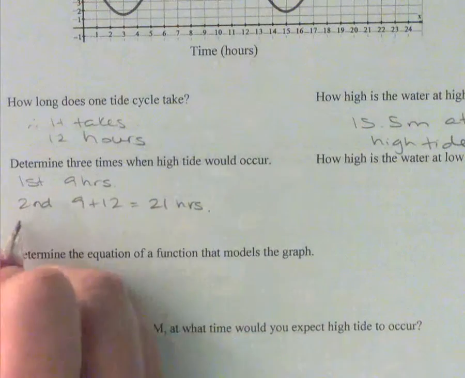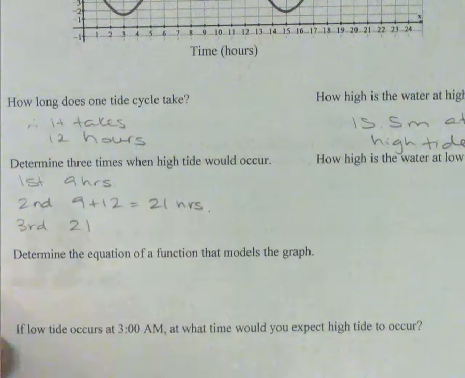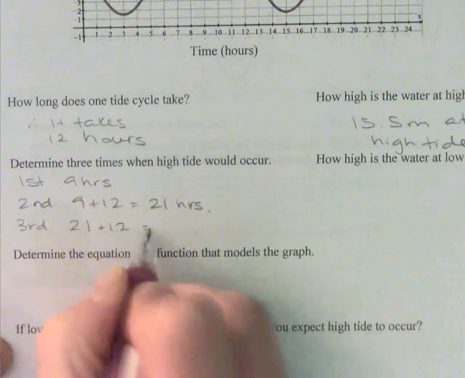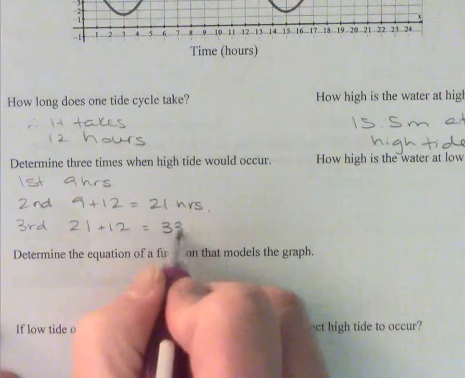For the third time, I'm now at 21 hours. I'm going to add 12 more hours because it's 12 hours after that. So it's now at 33 hours.